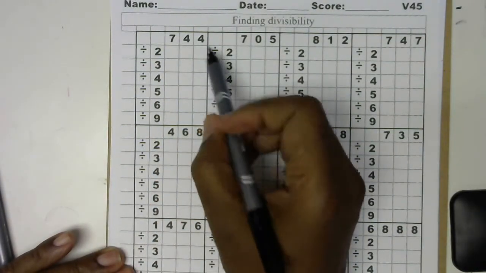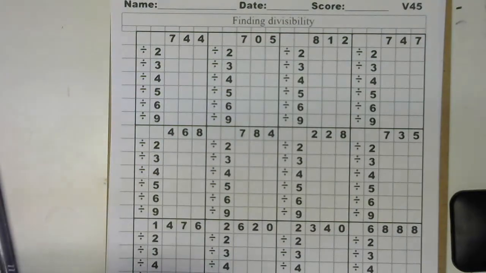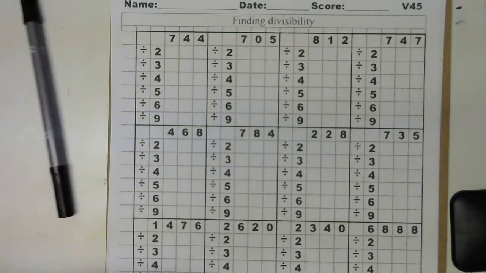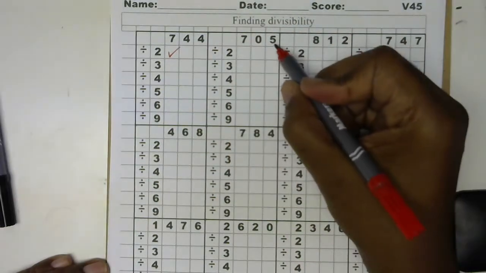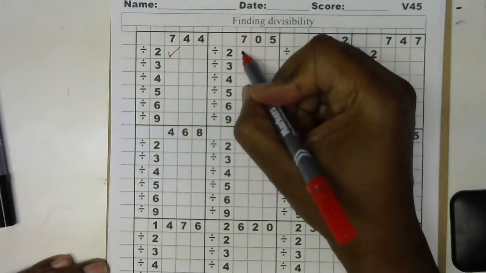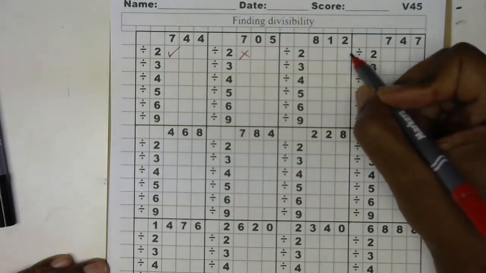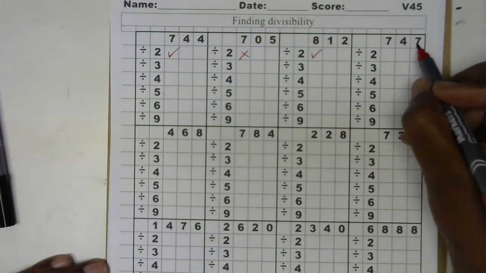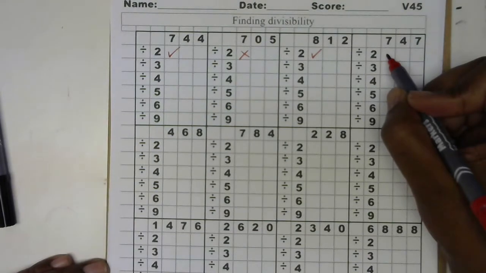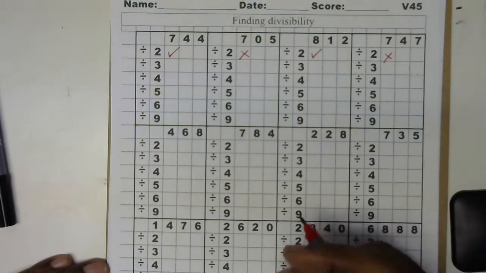So 4 can be divided by 2. So that's good. 5 cannot be divided by 2, so this is not divisible by 2. 2 can be divided by 2, so this is good. And 7 cannot be divided by 2, the last number. So that's divisibility by 2.